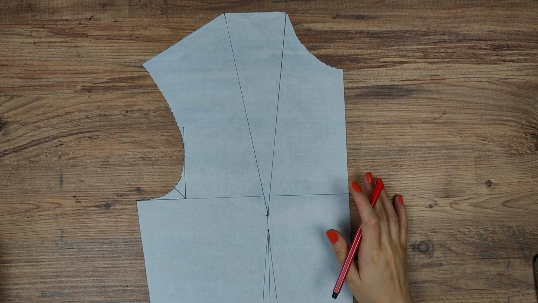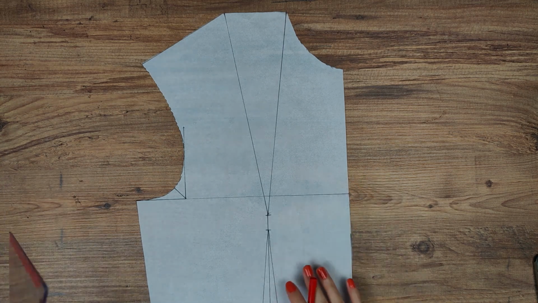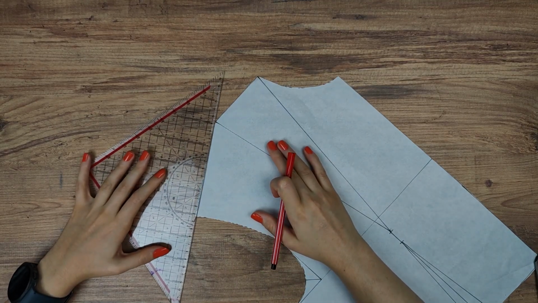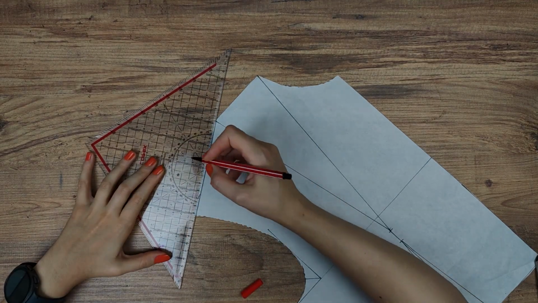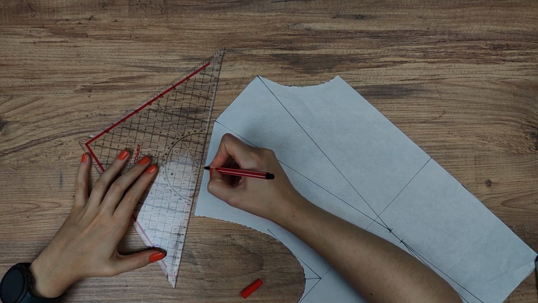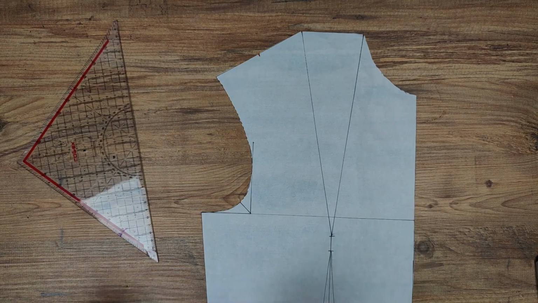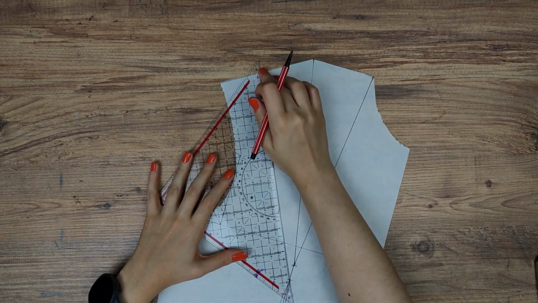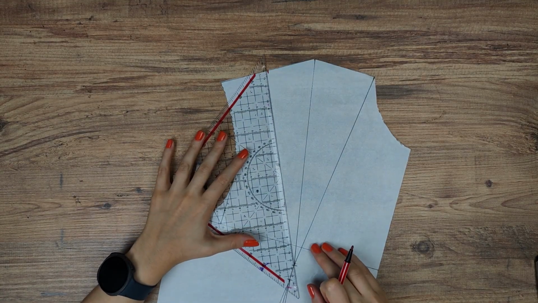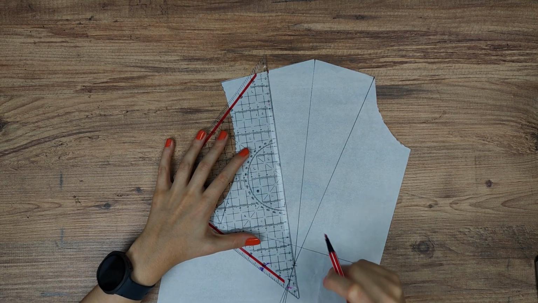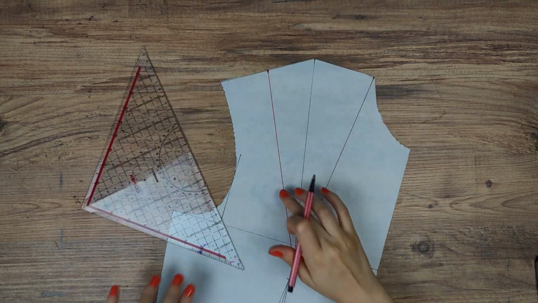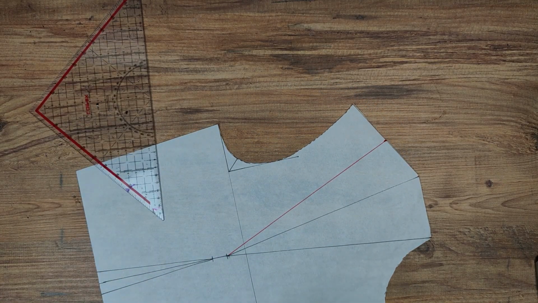Draw a line from the center shoulder to the bust point. This is shoulder. Here, the center. Draw a line from the center shoulder to the bust point. Here, bust point. Okay. Cut along this line.